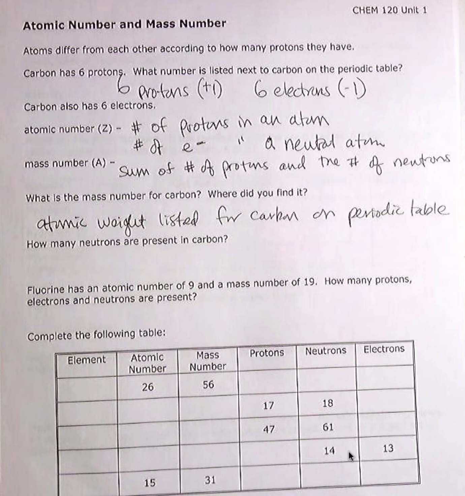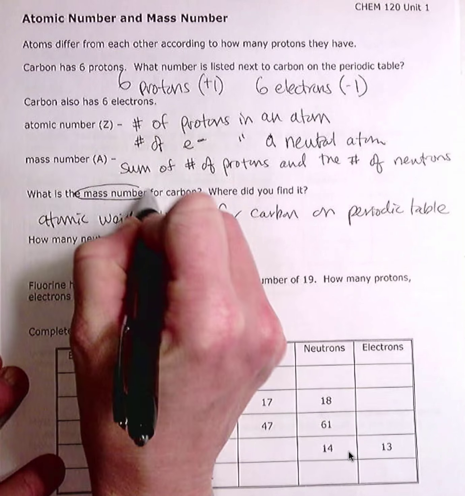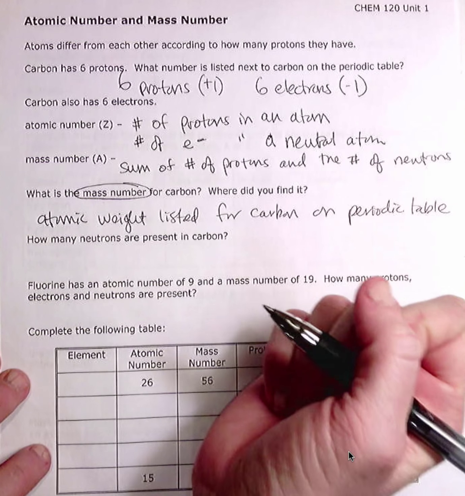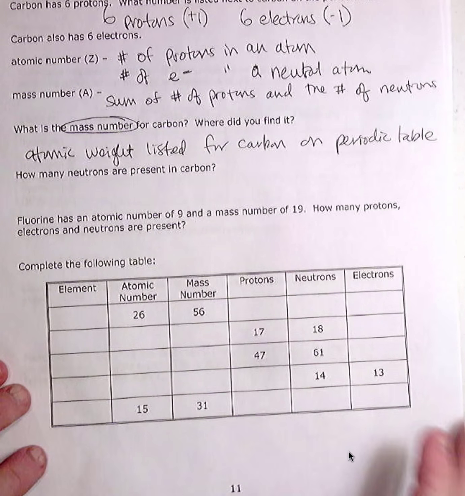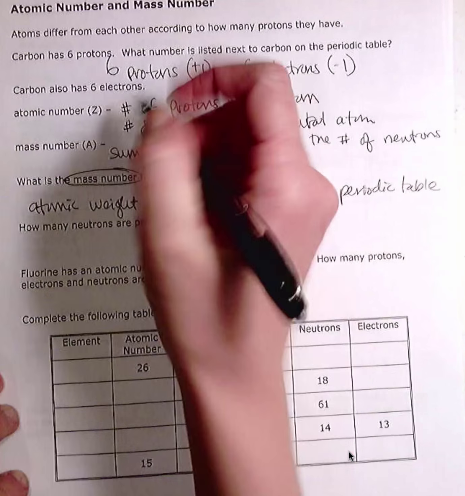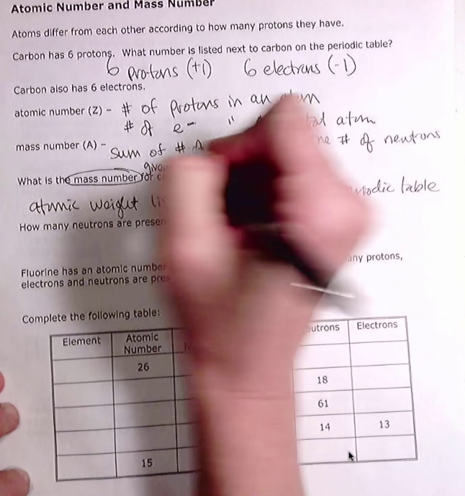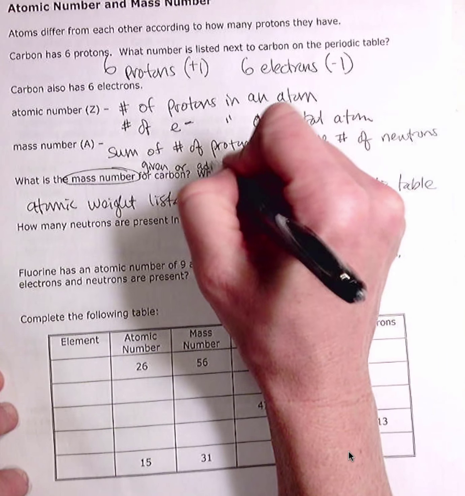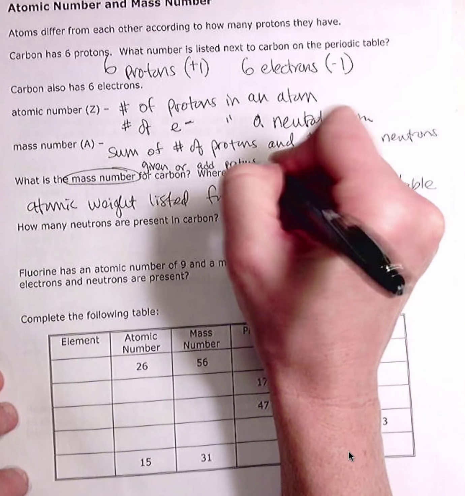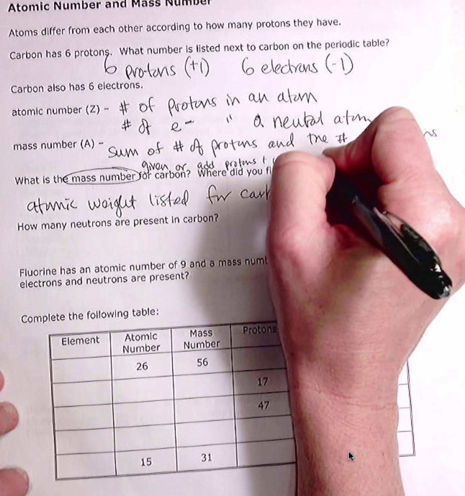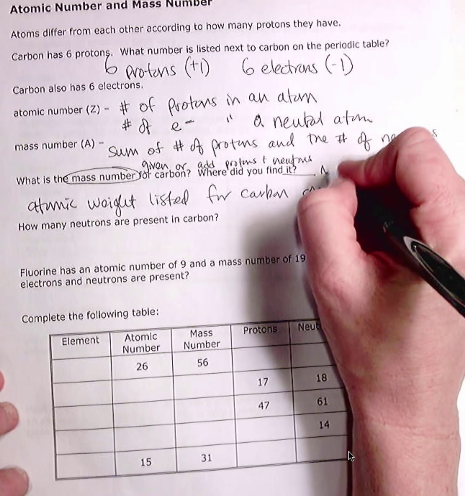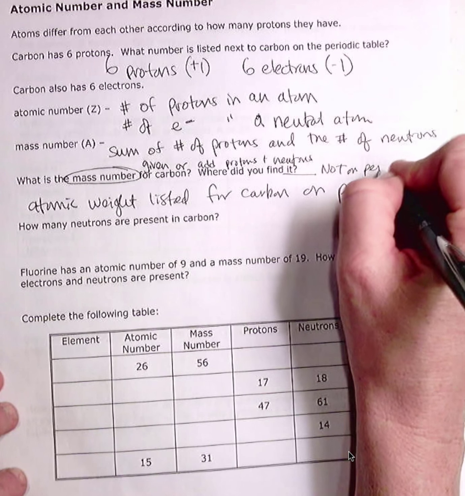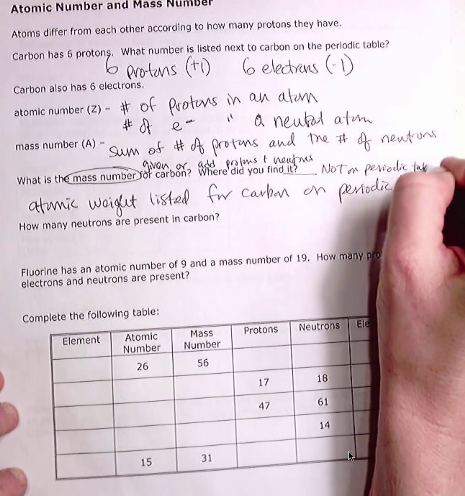So the mass number for carbon, when you're filling out a table like this, it has to be given, or you figure it out, or add protons plus neutrons. It is not on the periodic table.